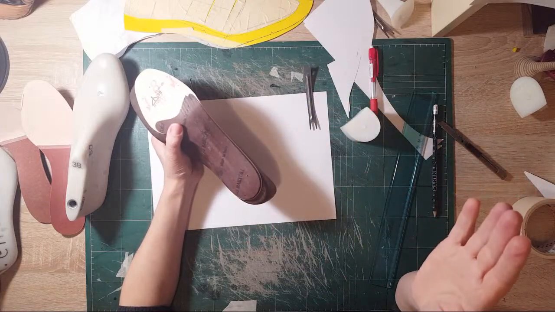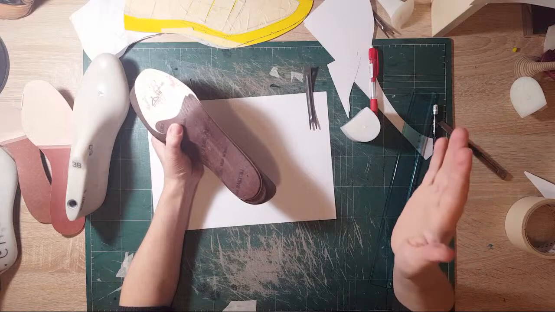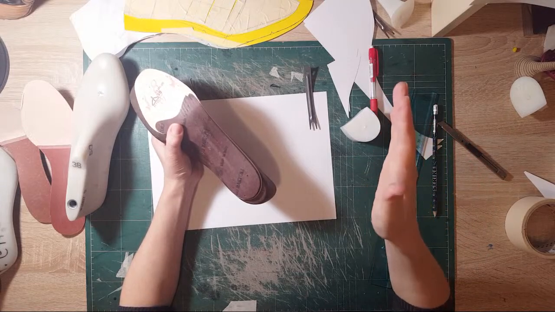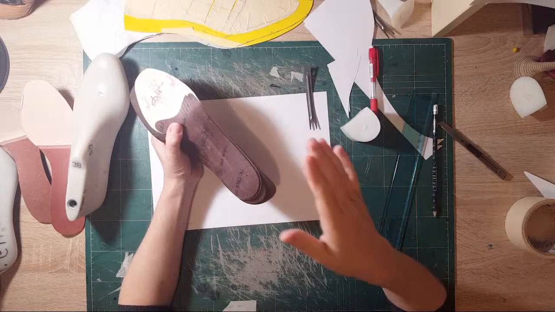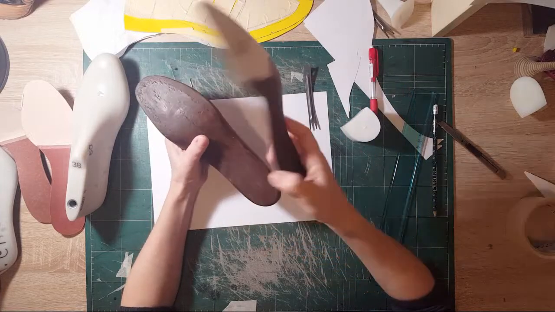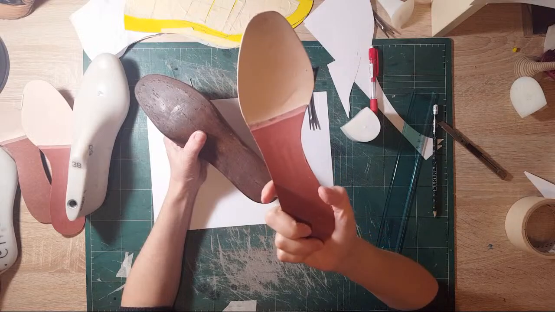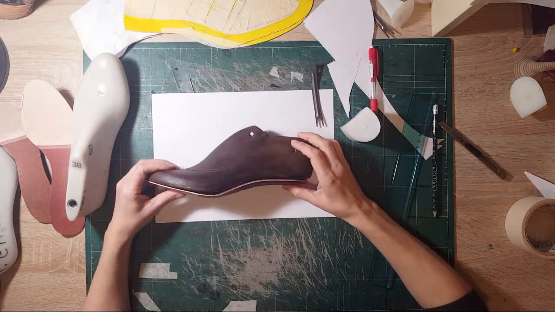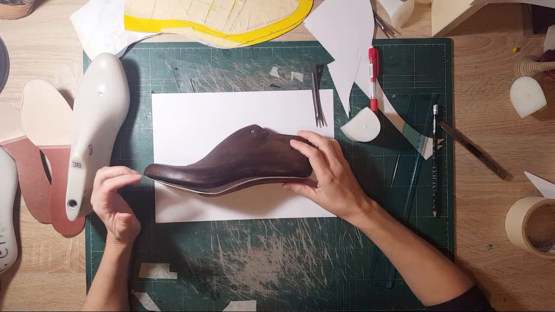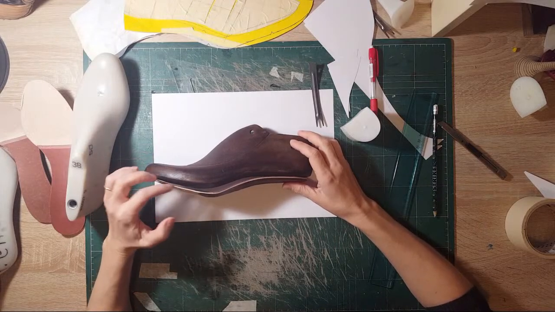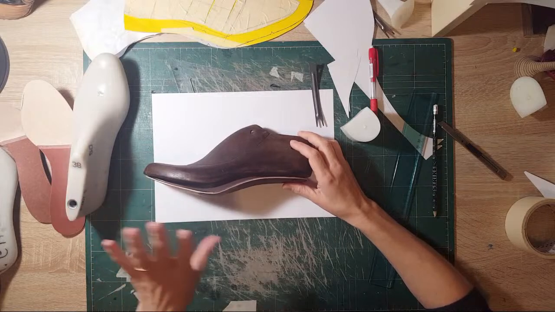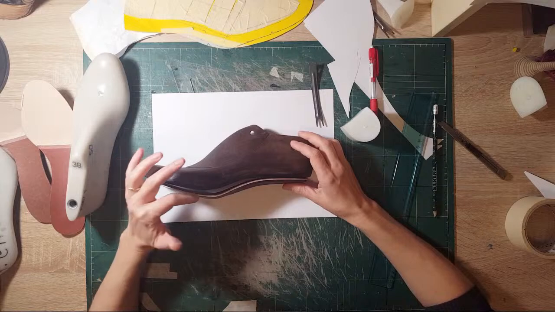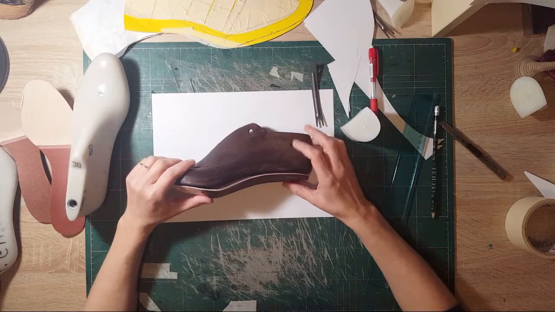So I suggest for beginners to make their own insoles. Because it may be difficult to find these materials, you have here two options to build your insoles. I mean, two options of materials that you can use here.